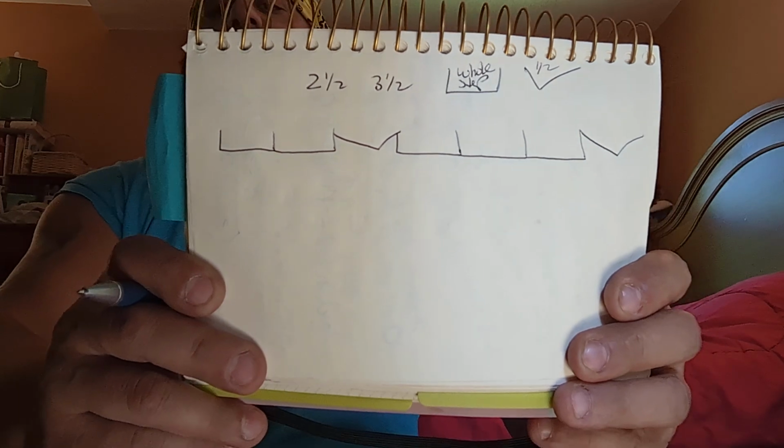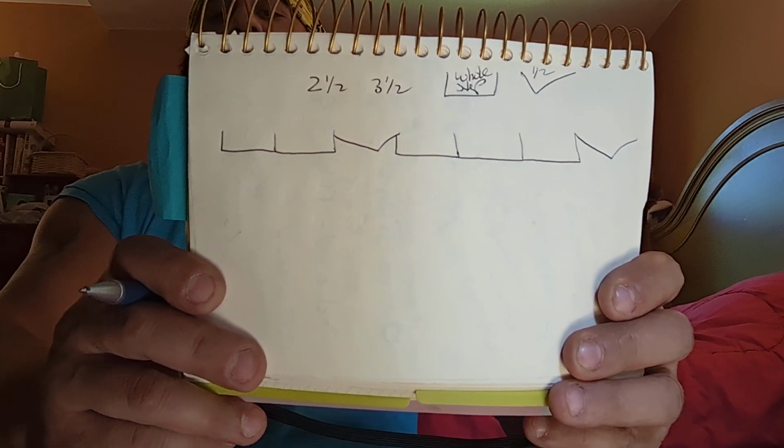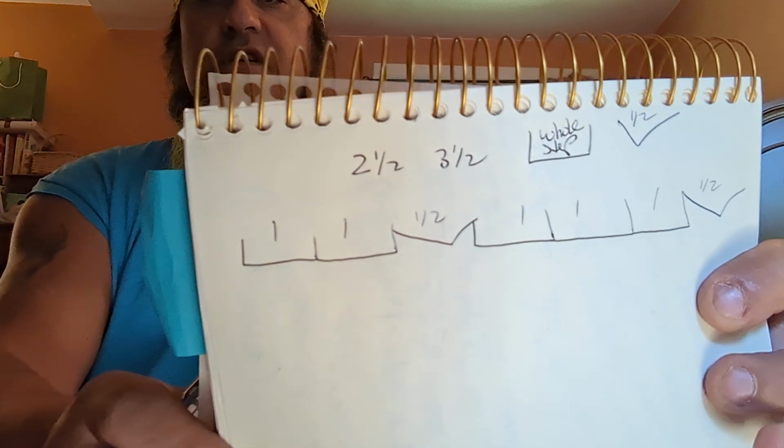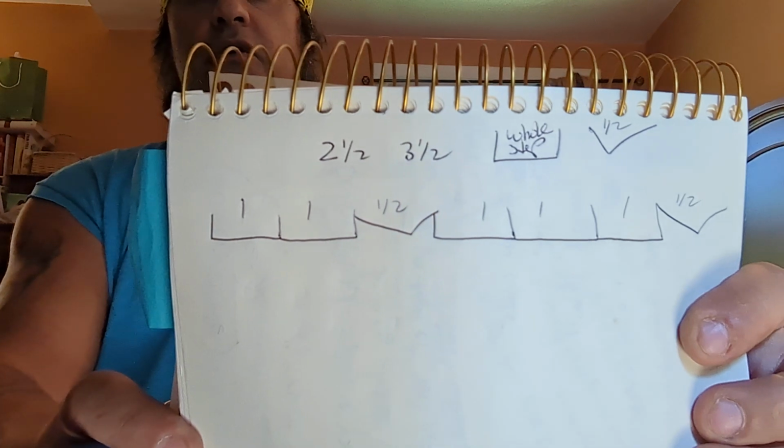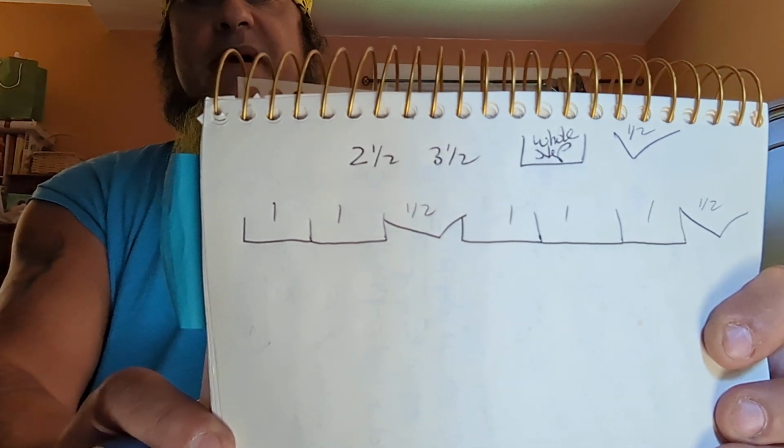See that? I want you to write that. Learn to write it well. Whole, whole, half, whole, whole, whole, half. That is your major scale pattern. Now, let's find out why the key of C major has no sharps and flats.